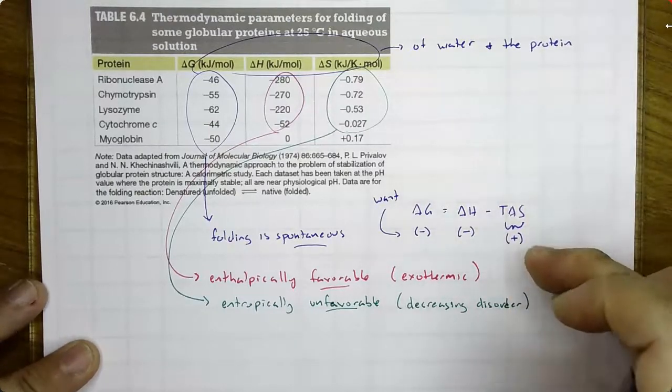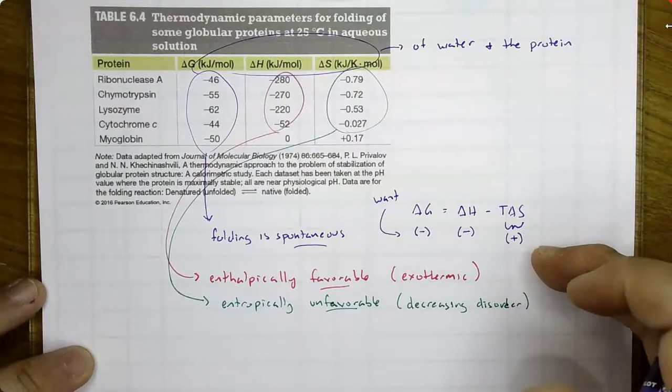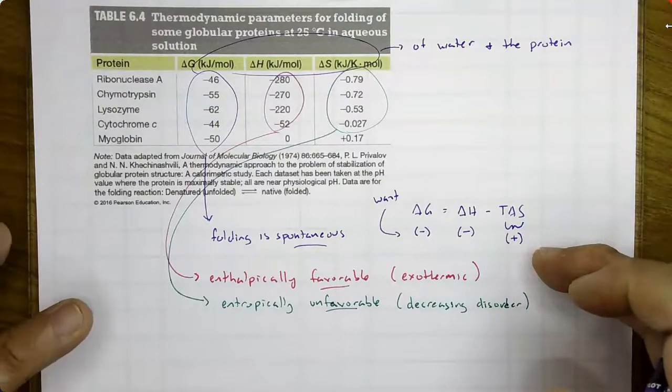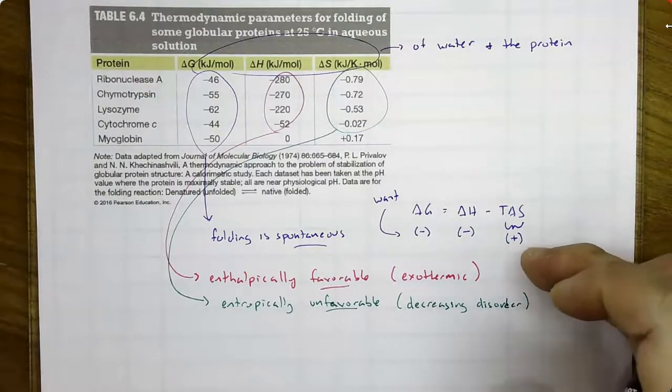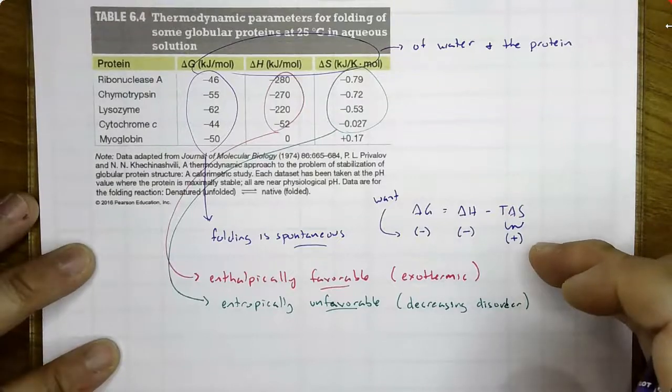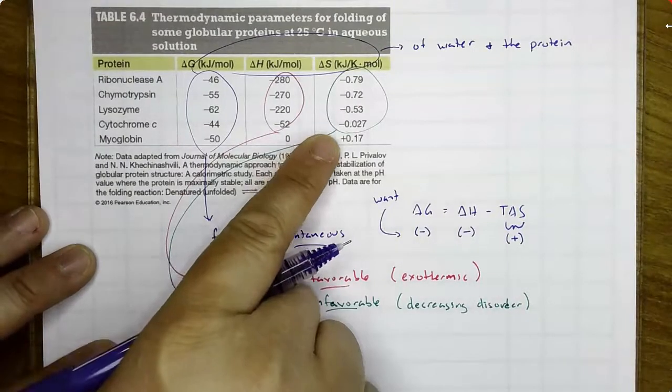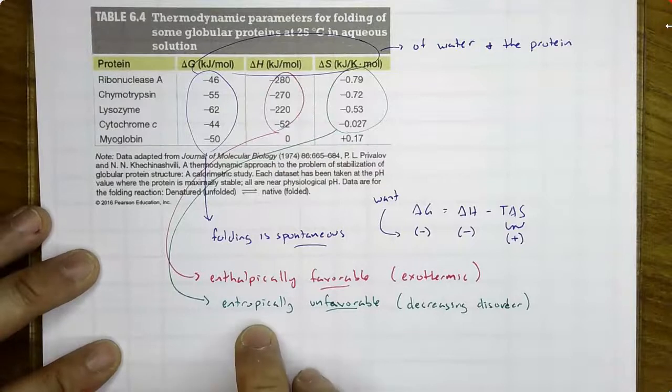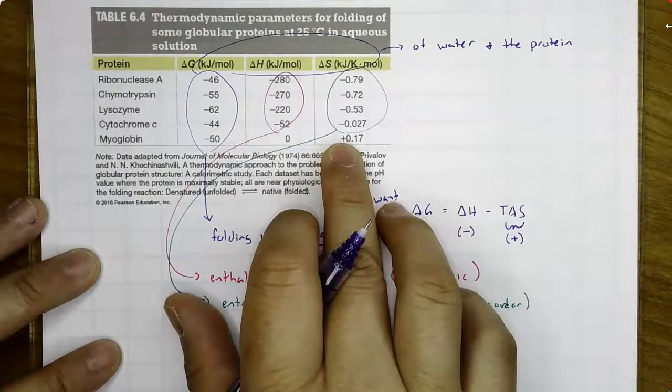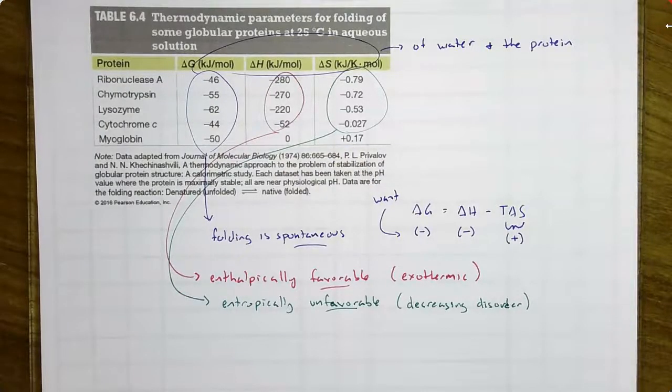So typically you want entropy to go up. In spontaneous reactions, entropy mostly, not all the time, goes up. But here we have a negative entropy change. So that's why I say it's entropically unfavorable, but slightly. And we'll take a look at the components of these in just a bit.